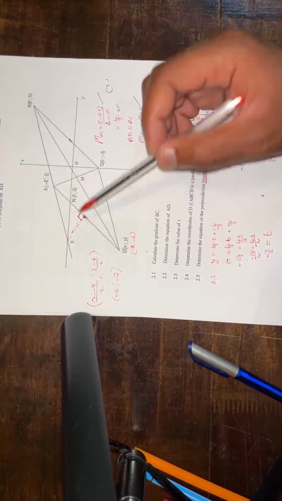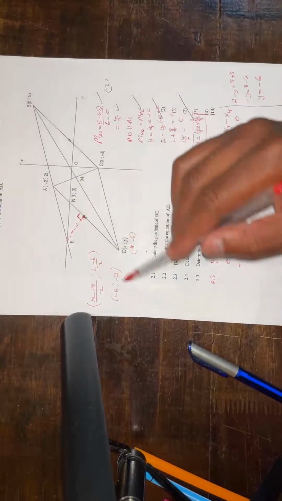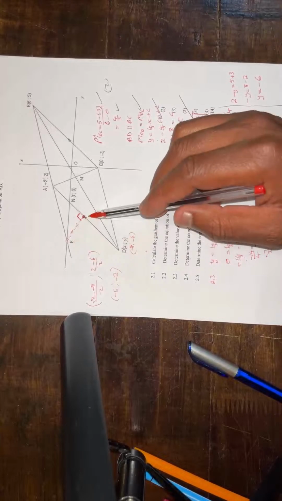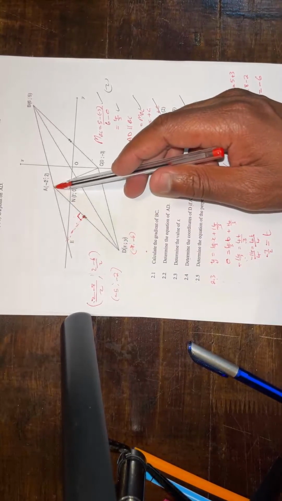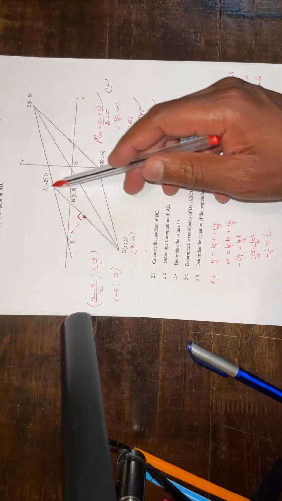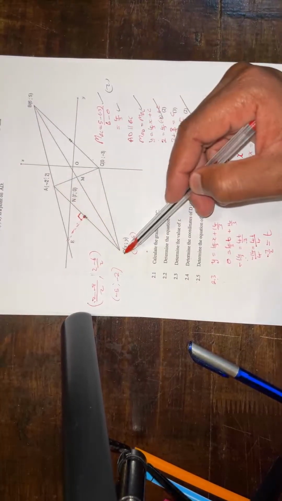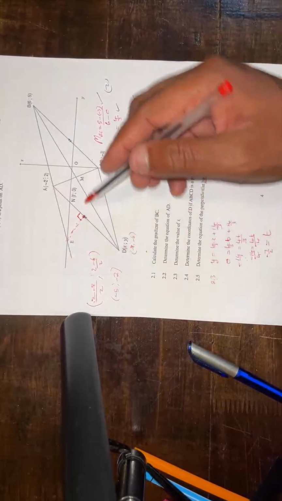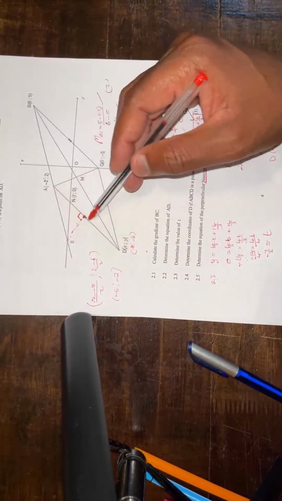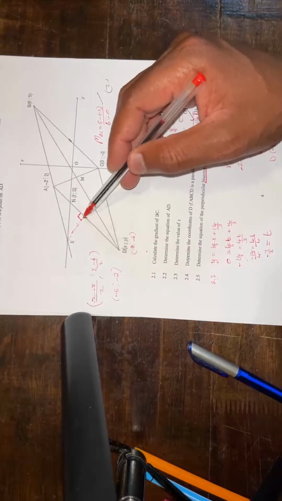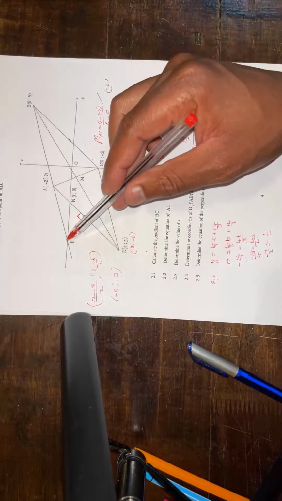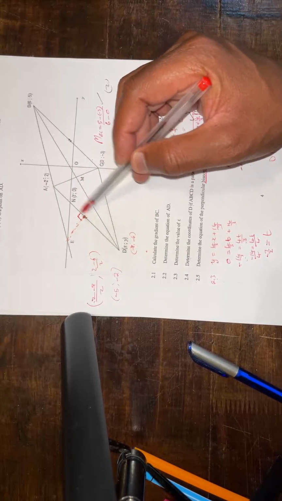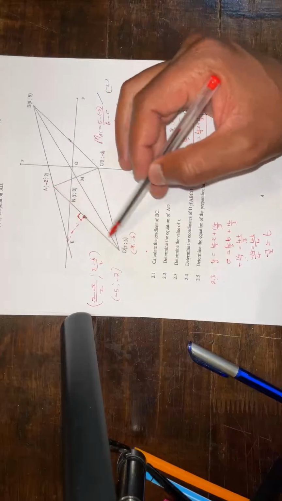So now, since we have determined the coordinates of this midpoint, you can determine the equation. Since this is 4 divided by 3, the gradient of AD, we have to flip the values so that the gradient of this line will be the opposite of the gradient of AD.